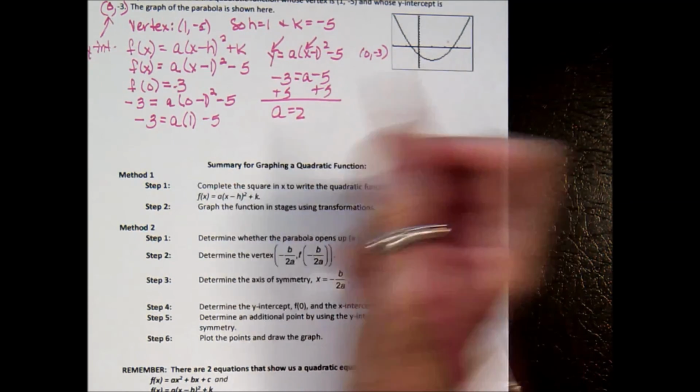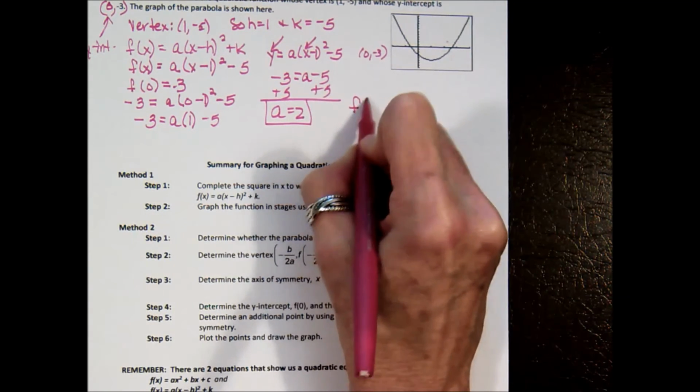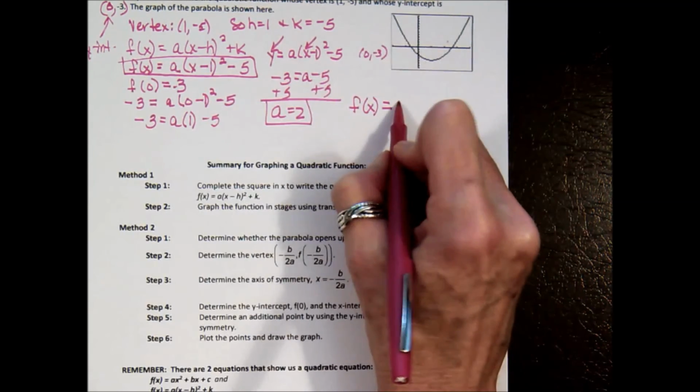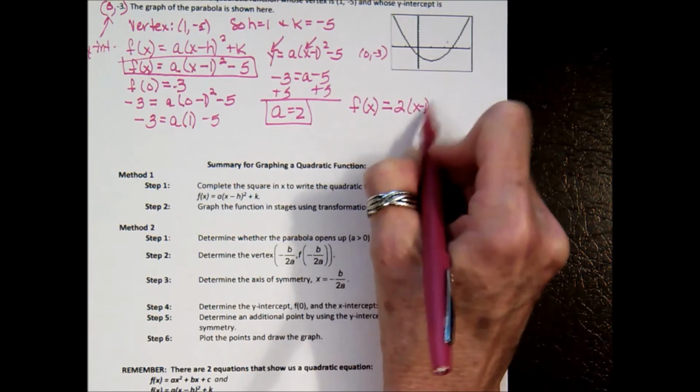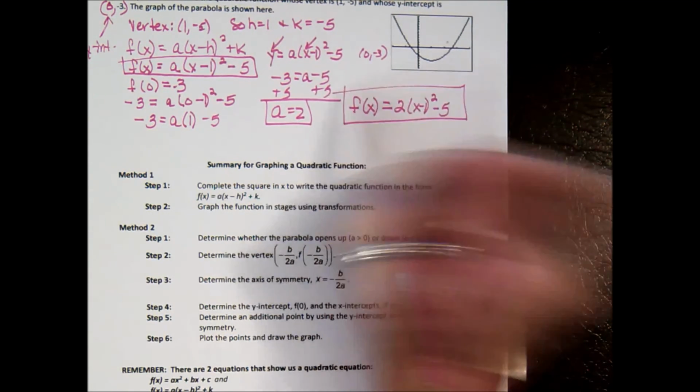So what does that tell me? It tells me I can now fill in all the parts of my equation. F of x equals, I'm using this, but I've now solved for the a, 2 times (x minus 1) squared minus 5. And I found my equation by using the information that I was given.